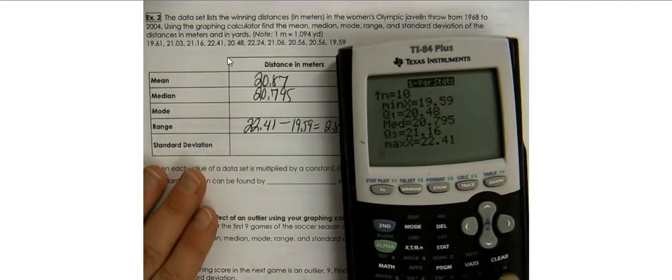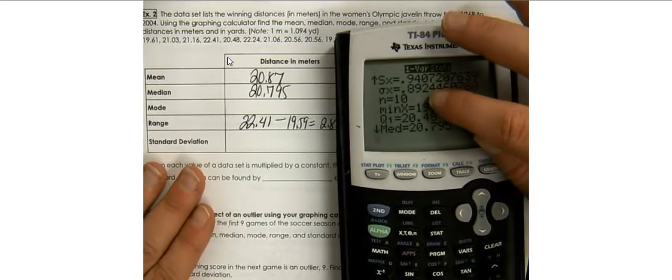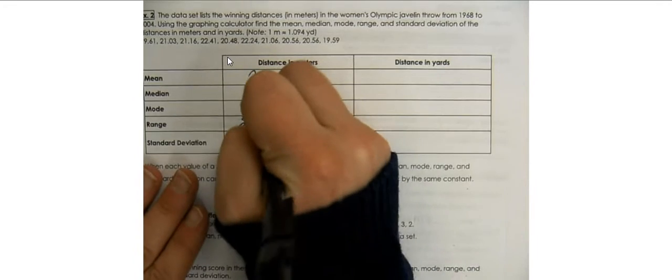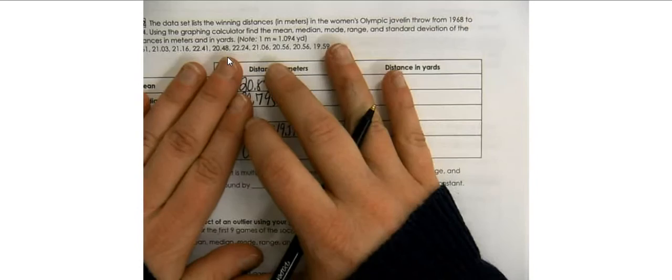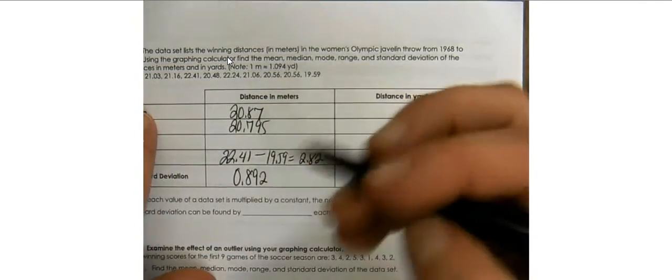And then my standard deviation is 0.892, so 0.892. And my mode, well, I have to look at my situation and which numbers occurred most often, and it appears that I only have one set of repeats, and that is 20.56.